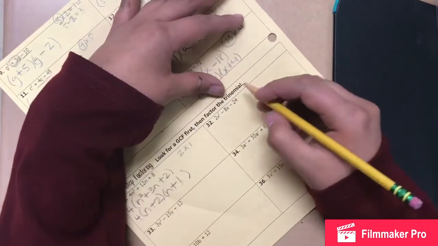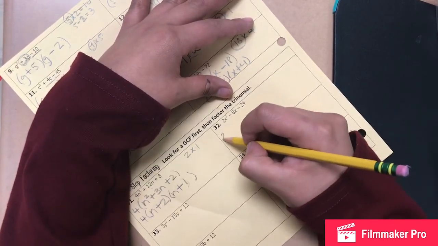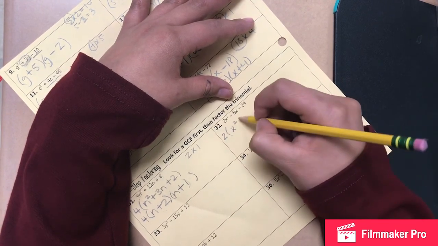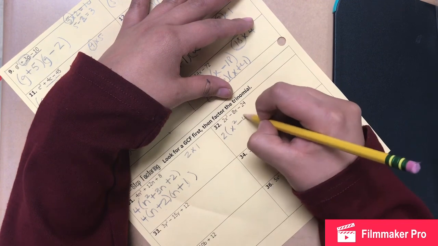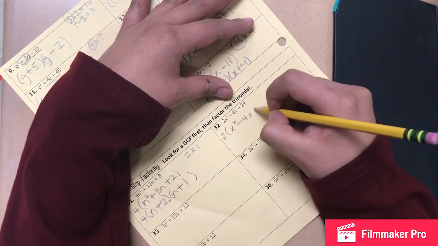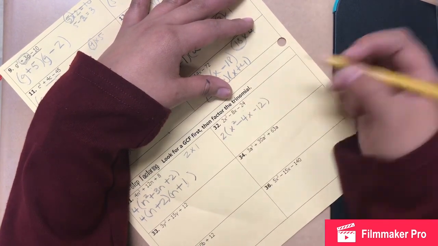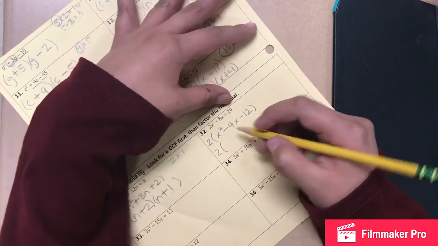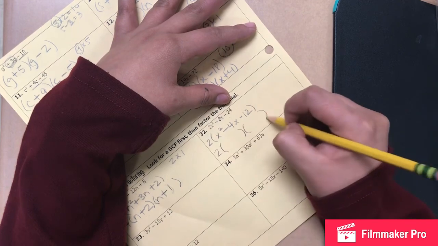If I look at 32, the GCF would be 2. So I have 2x squared divided by 2 is x squared, negative 8x divided by 2 is negative 4x, negative 24 divided by 2 is negative 12. And now it becomes a basic trinomial. Again, I'm going to bring down the GCF. And then I'm going to break this up into 2 binomials.